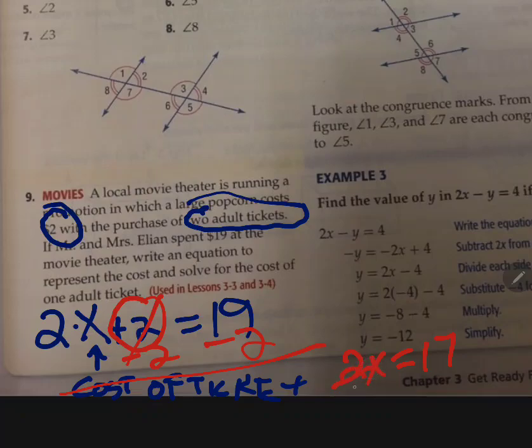Well, we just divide by 2 on both sides, and x equals 17 divided by 2. Well, what's 17 divided by 2? It's 8.5. So those tickets cost $8.50. I know I went through that rather quickly. I hope that made sense.